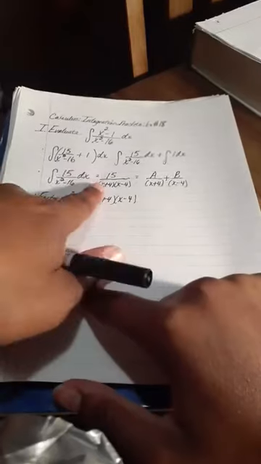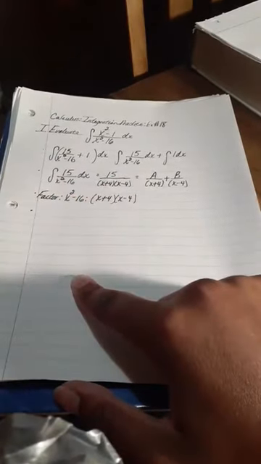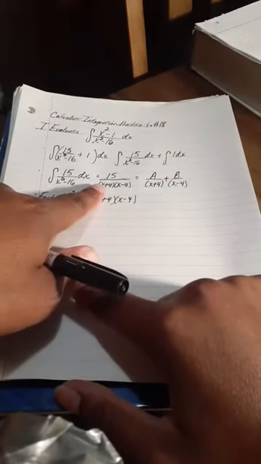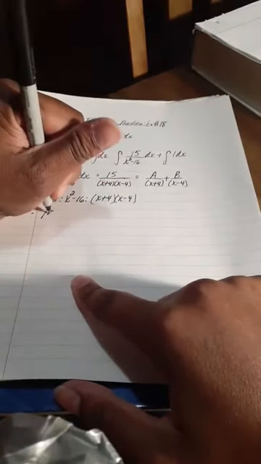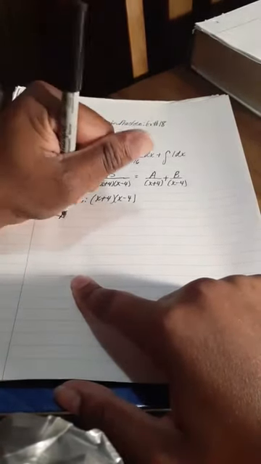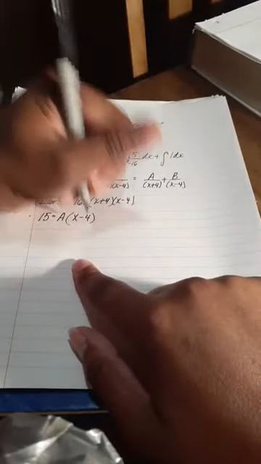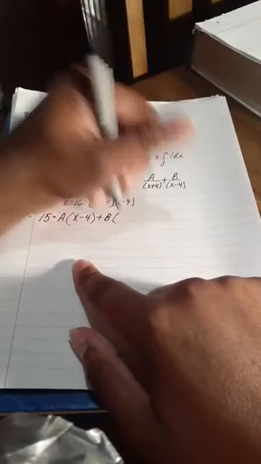So we're going to multiply both sides of this equation by the denominator, x plus 4, x minus 4. And that just gives us 15 equals A times x minus 4, plus B multiplied by x plus 4.